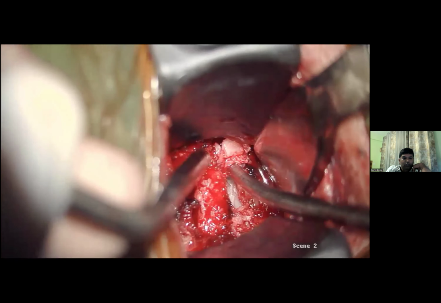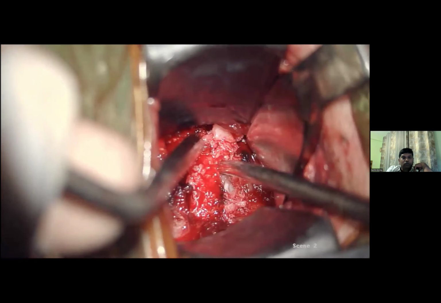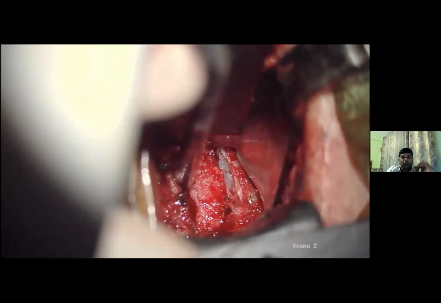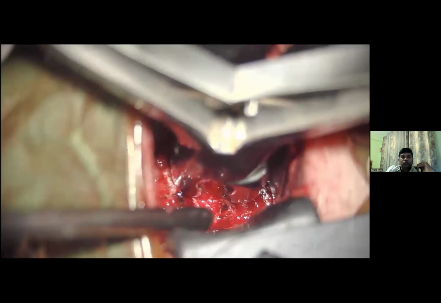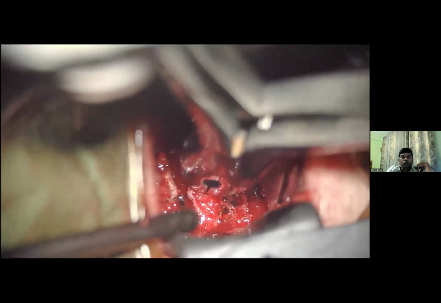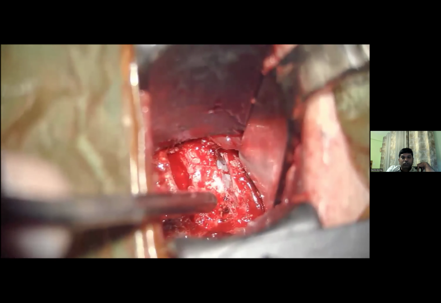I usually harvest bone graft from this body, rather than drilling it entirely, so that this bone graft can be used in the cage.